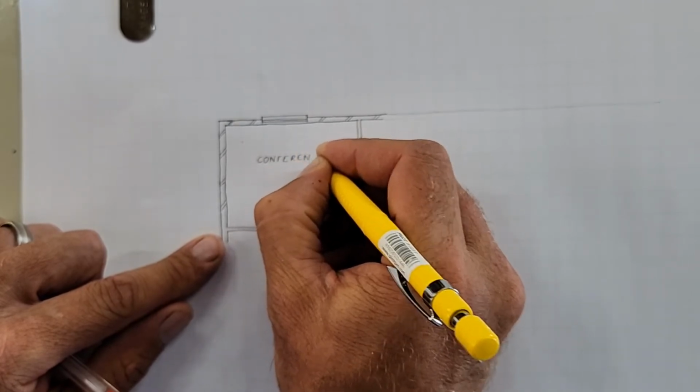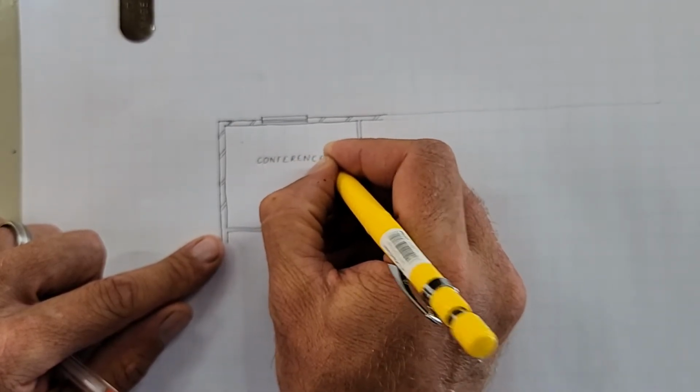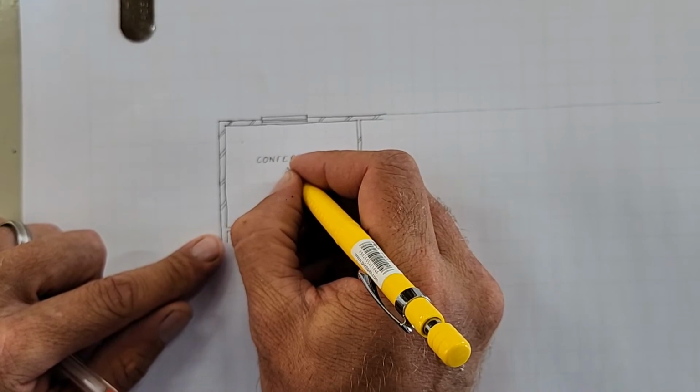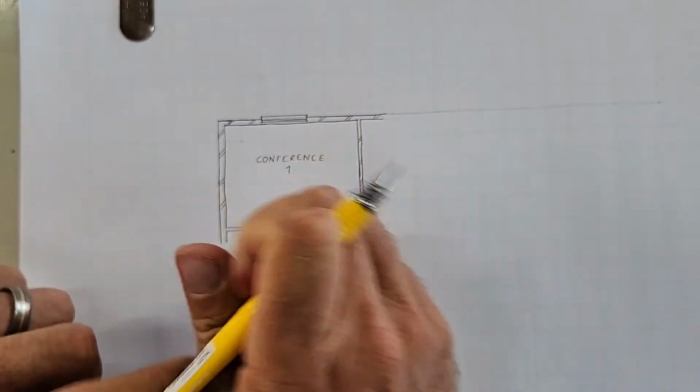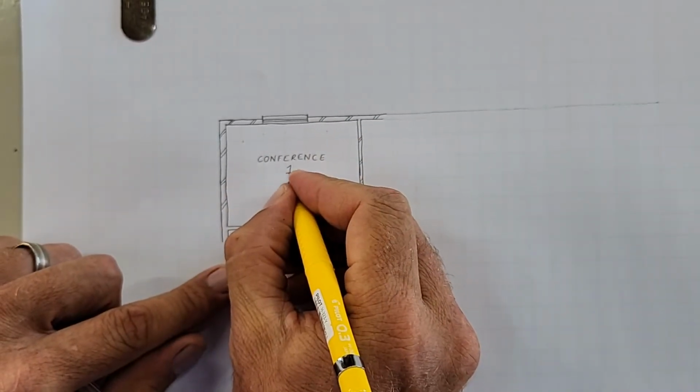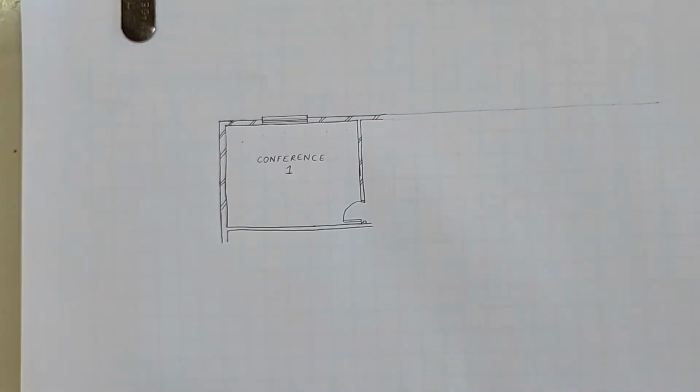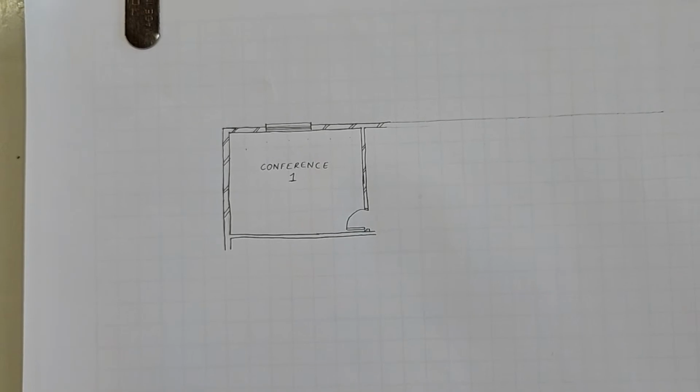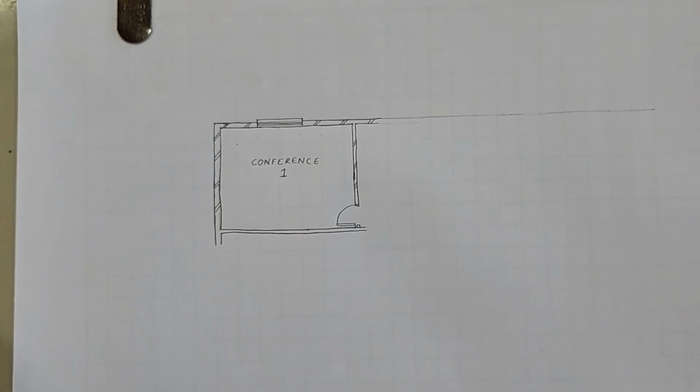Because they are not permanent fixtures. So let's say we just call this conference 1. Would you draw an electric oven, let's say, the stove top? Yeah, if a stovetop is a permanent fixture. I mean, they ask for the fridge, for instance. Although a fridge can move, you have to indicate the fridge.